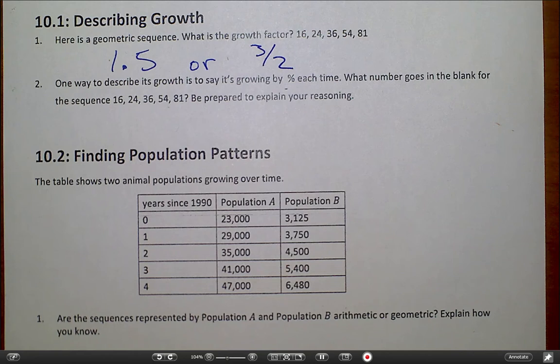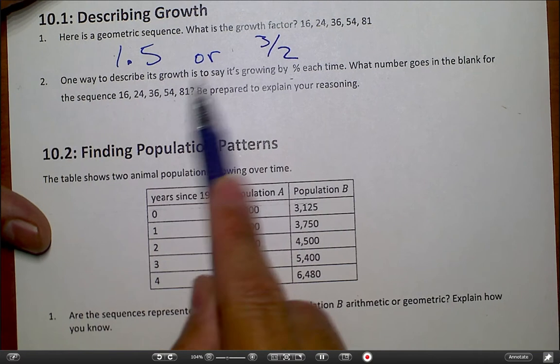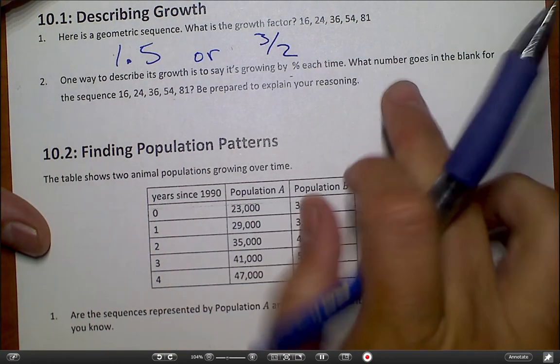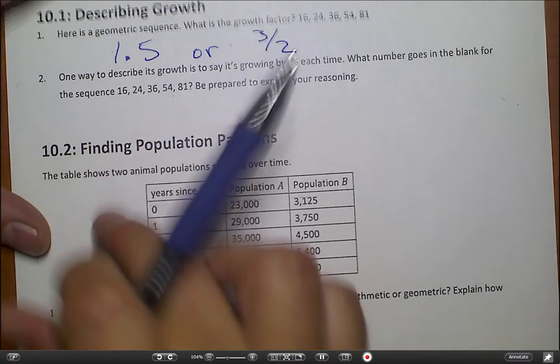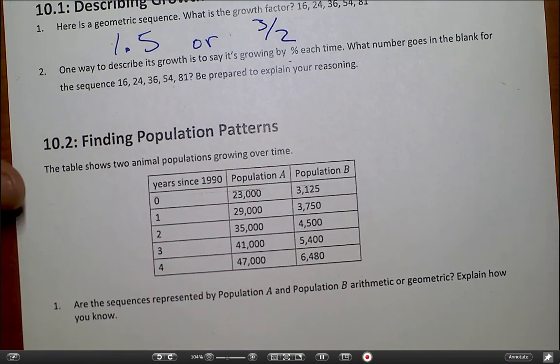All right, so let's take a look at the next one now. It says one way to describe its growth is to say growing by blank percentage each time. What is the number that goes in the blank for the sequence 16, 24, 36, 54, 81? Be prepared to explain your reasoning. Now, first, what does the word percent mean? Out of 100. Very good. It's actually a compound word.